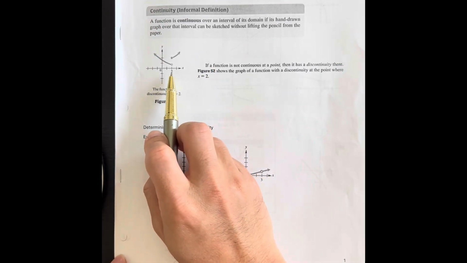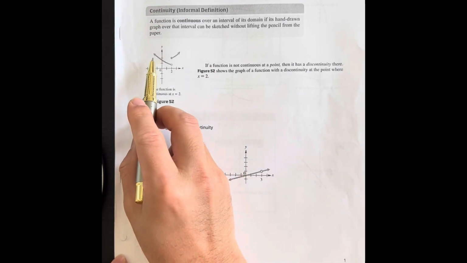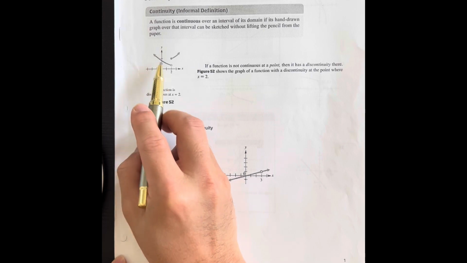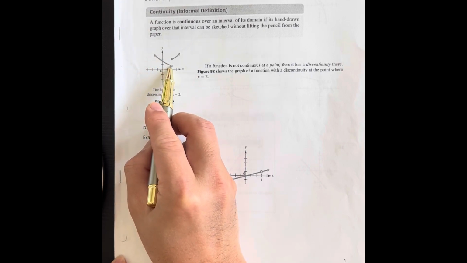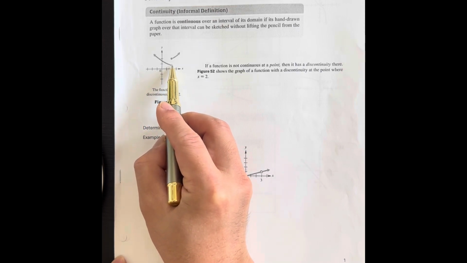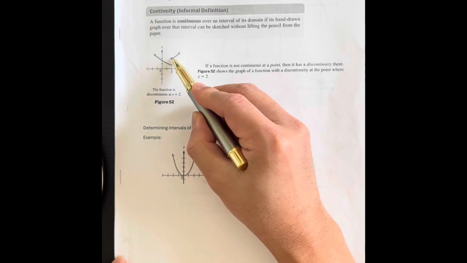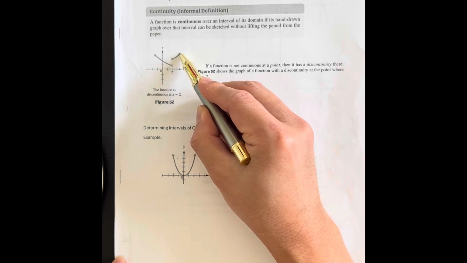For example, this function is continuous from -infinity to 2 because we can draw it without lifting the paper, but at 2 it's discontinuous because we'd have to lift the pencil and go over here, and it's continuous from here onward.